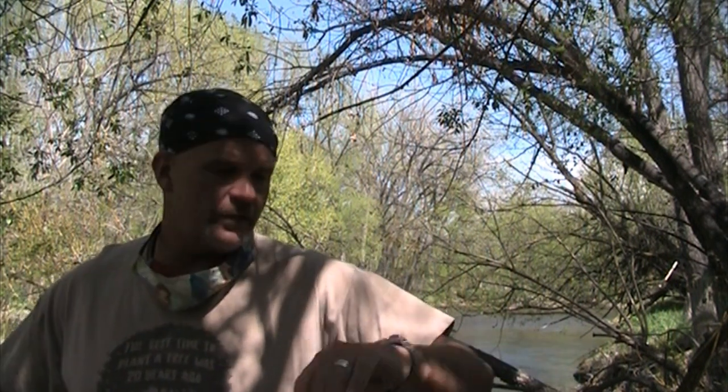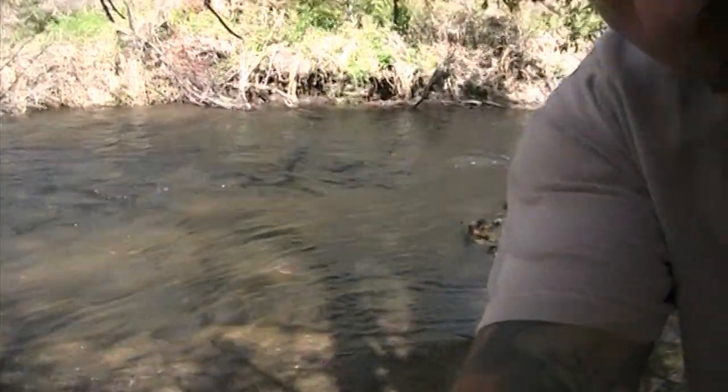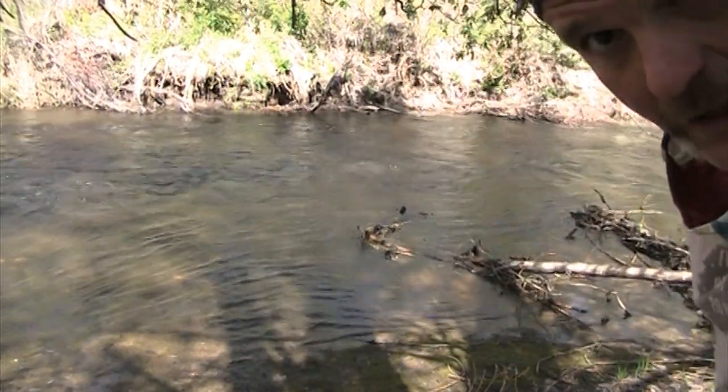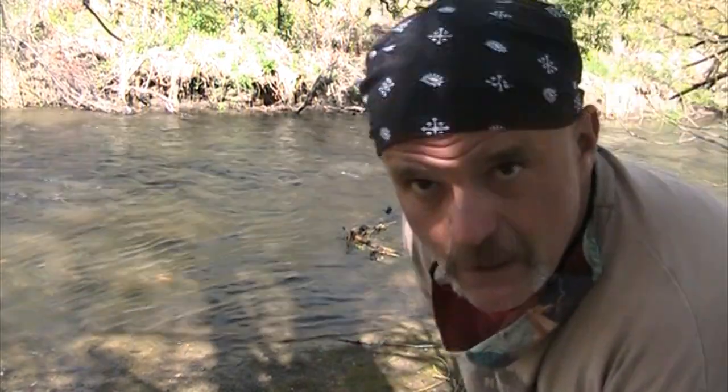So I'm here at the Buda River. It's beginning of May, and this is one of the first things I want to show you. We look at this river. Hang on. And adjust it a little bit. If you look, this river is moving a little faster than walking speed.